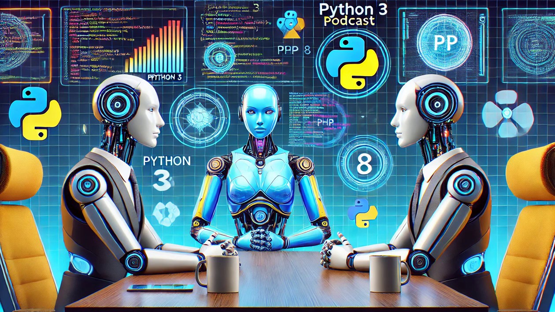Exactly. And that not only makes your code more readable, but also reduces the chance of making errors, especially when you're dealing with functions that have a lot of parameters. Okay, that makes sense. Now, what about how functions return values? Do both languages handle that in the same way?